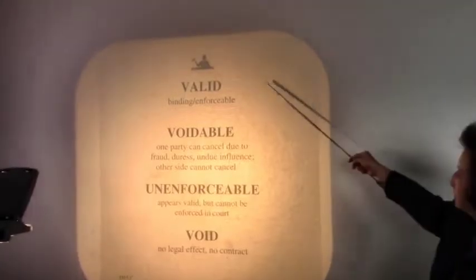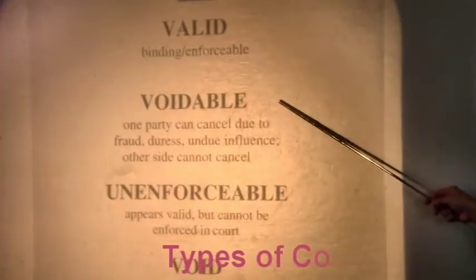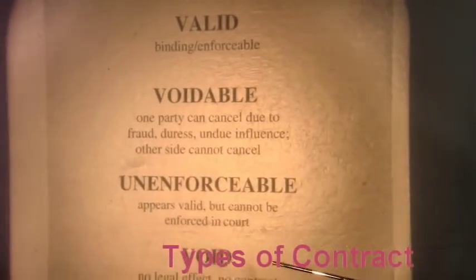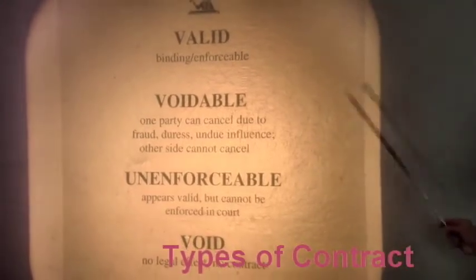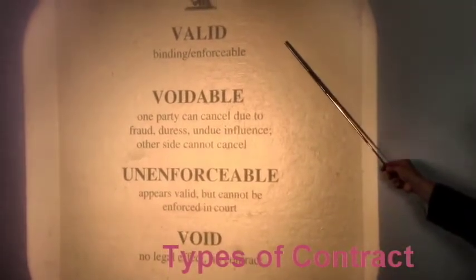What makes up a contract? There are 4 types of contracts: a valid contract, a voidable contract, unenforceable, and void. We're going to come back in just a few minutes, but I want to go with the valid first and show you how it works.